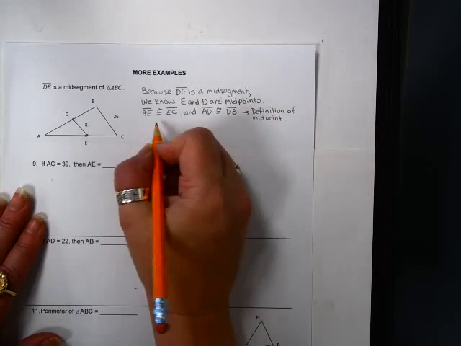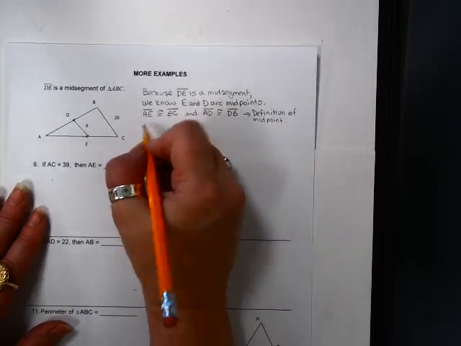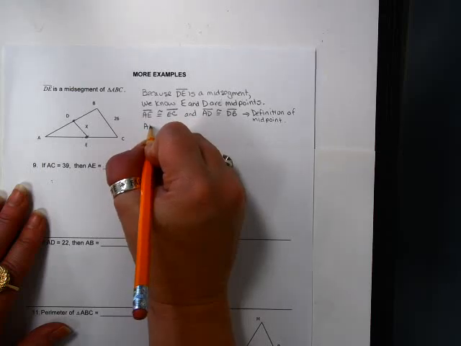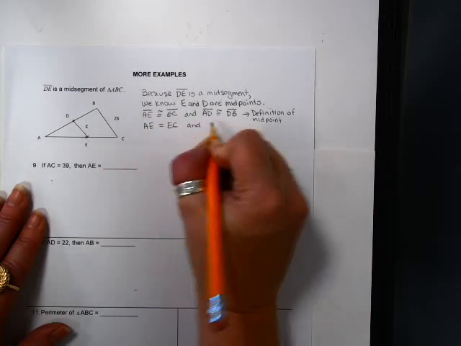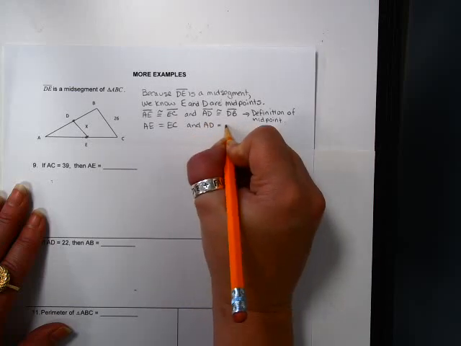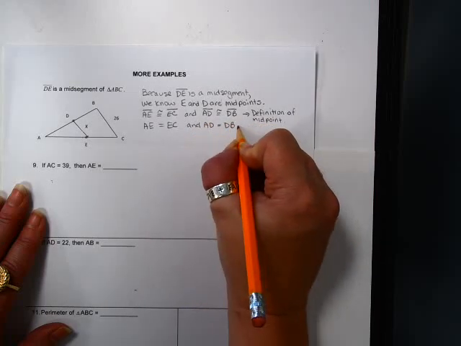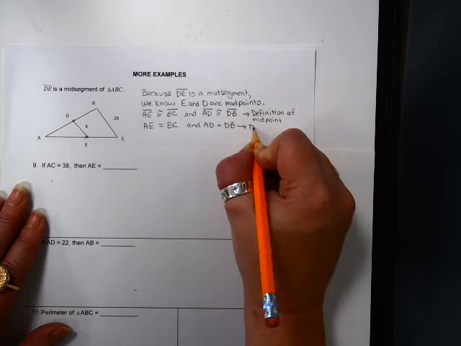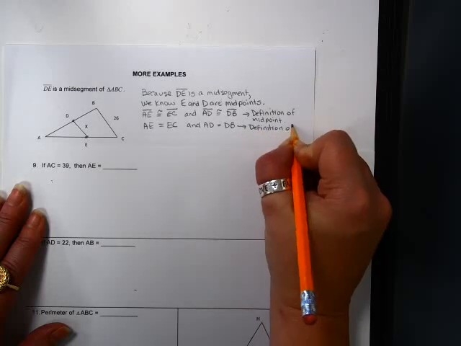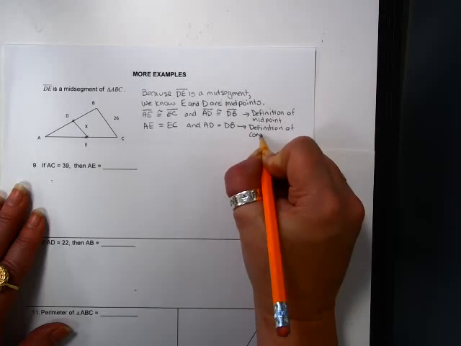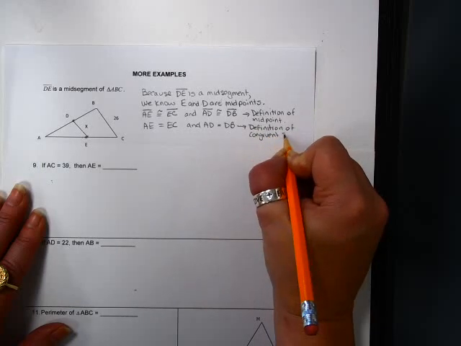Well, the definition of midpoint, or definition of congruent segments, tells us that they're equal. So AE equals EC, and AD equals DB. And that's because of the definition of congruent segments.